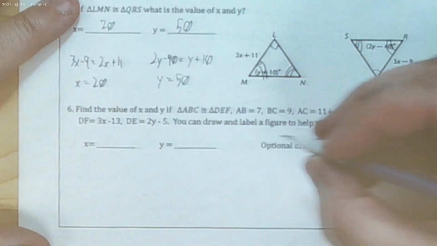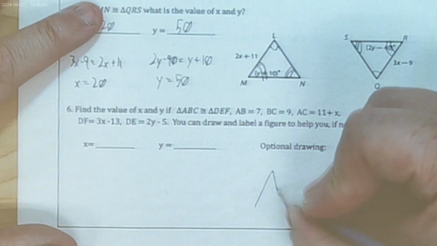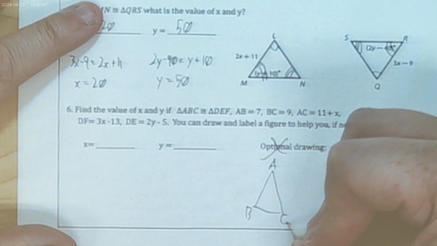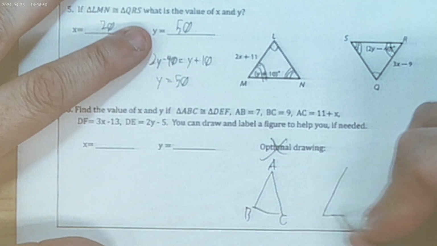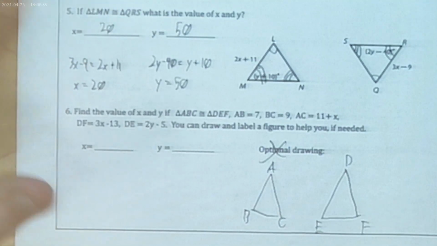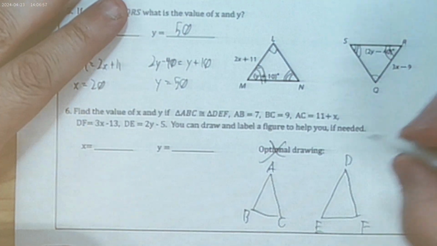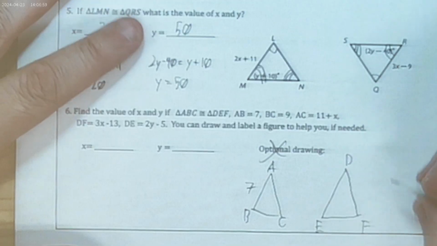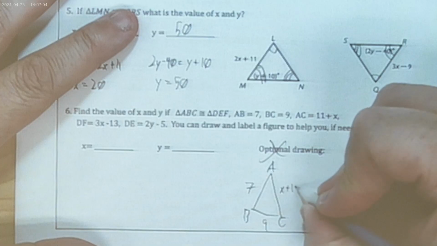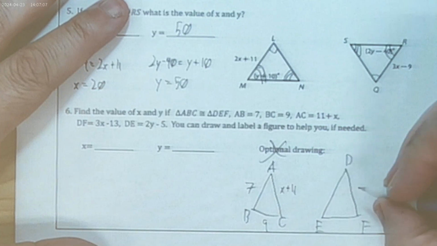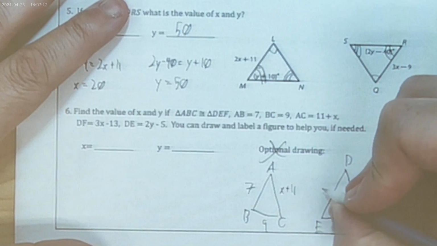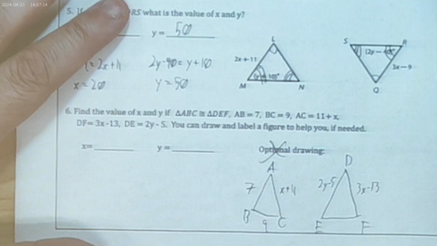All right, find the value of X and Y if triangle ABC equals DEF. So again, for the love of everything, drawing is not optional. A, B, C, D, E, F, and it doesn't have to be to scale. It doesn't matter. So AB equals 7, BC equals 9, AC equals X plus 11, DF equals 3X minus 13, and then DE equals 2Y minus 5.